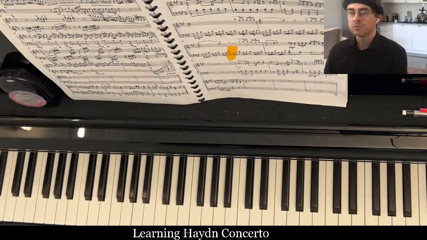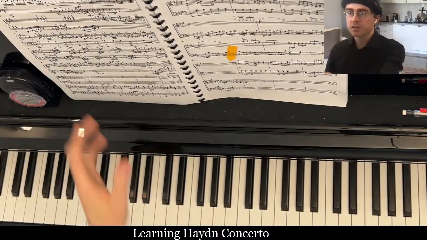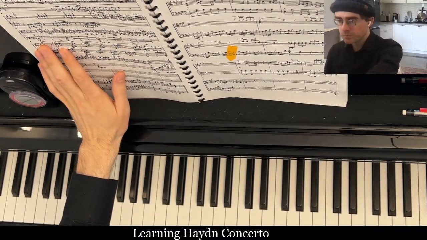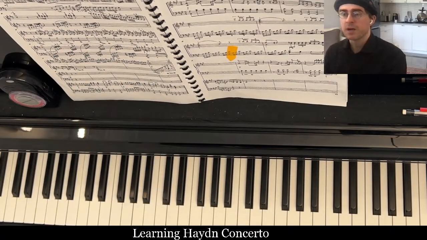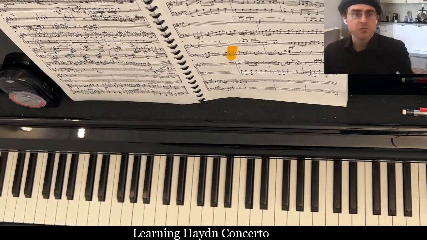right now, but it's a good opportunity to show how you take one page of music and focus on specific measures or spots that might be harder than others. So I'll show you what I mean.